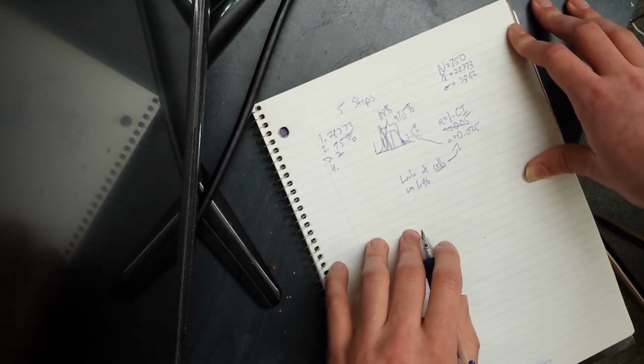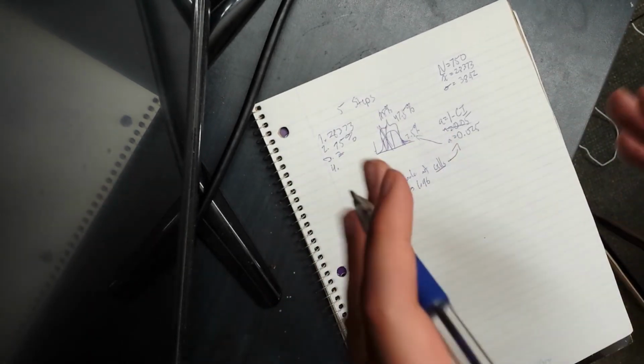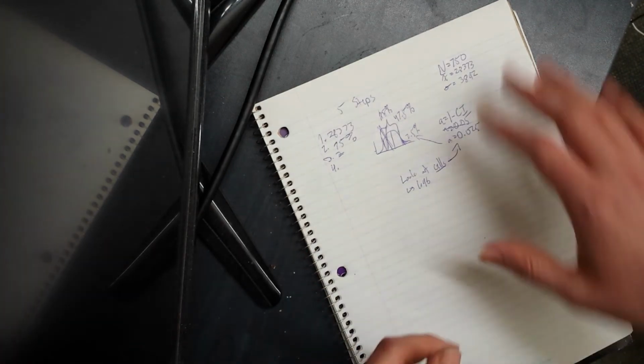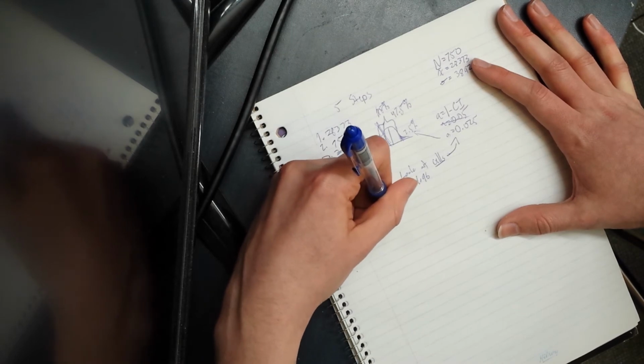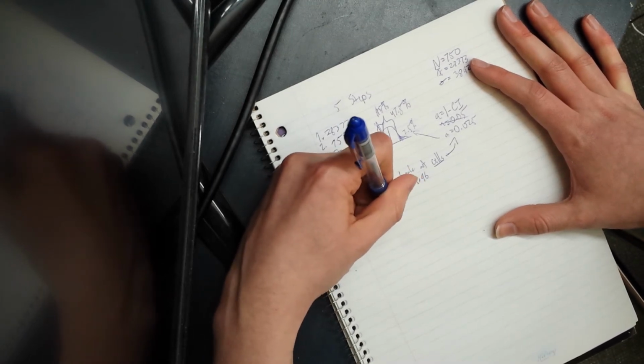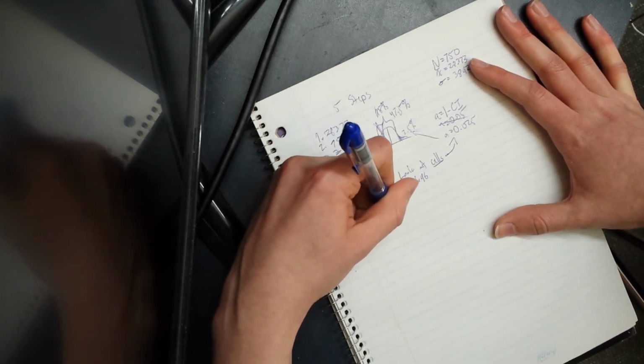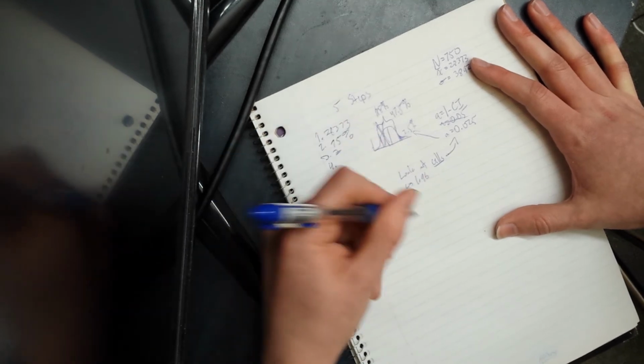Okay? Now, we do a little bit of math. Generally it's going to take the form of z-score times sigma over root n minus 1.